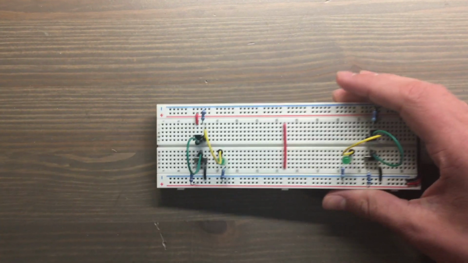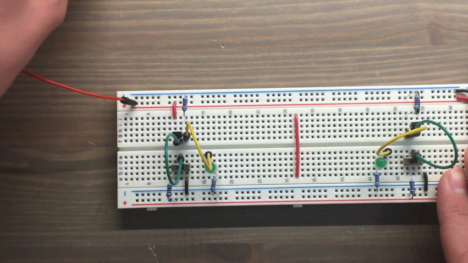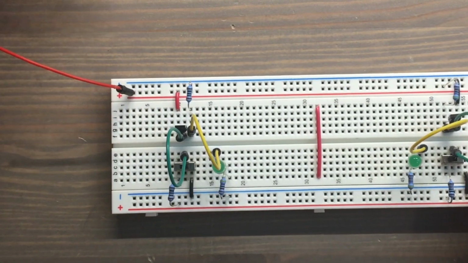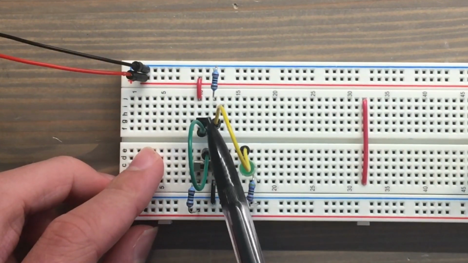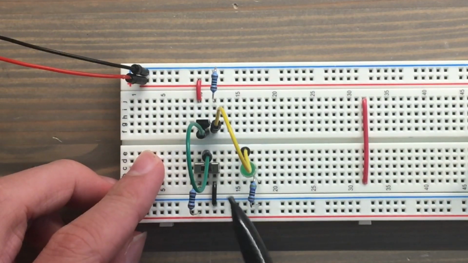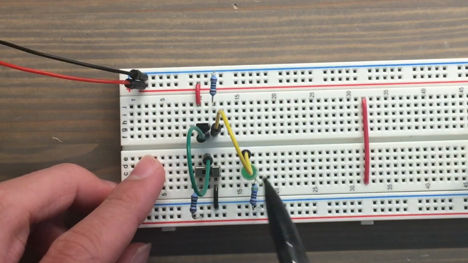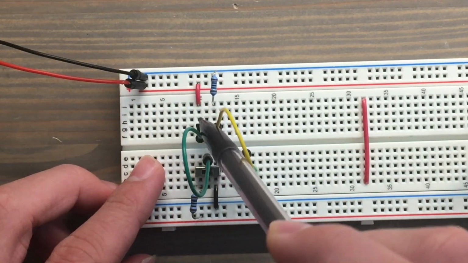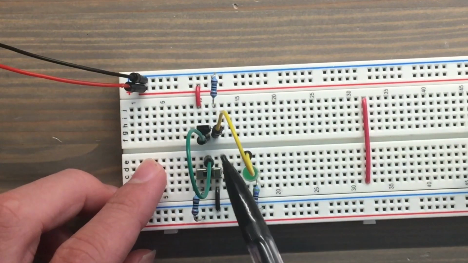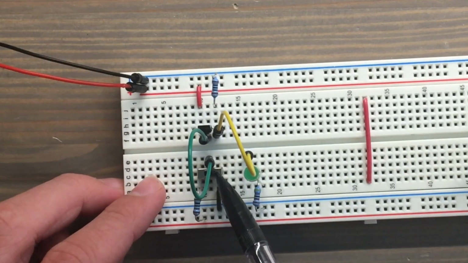So if I grab this over here, I've set up a little demonstration of how a transistor works. We've got a transistor here, and I have the emitter or output pin connected up to this LED. Our supply here is connected to power, and then I have the base pin or input connected up to this switch.